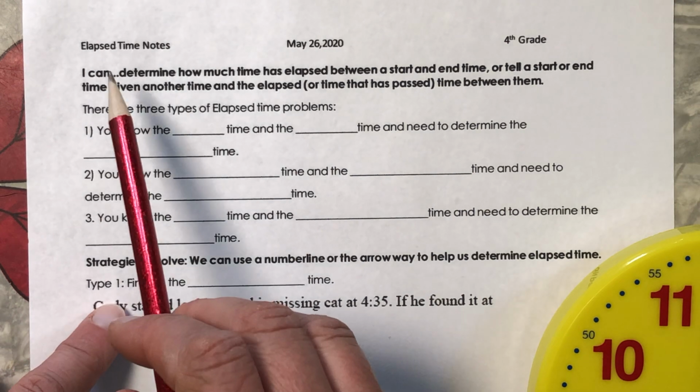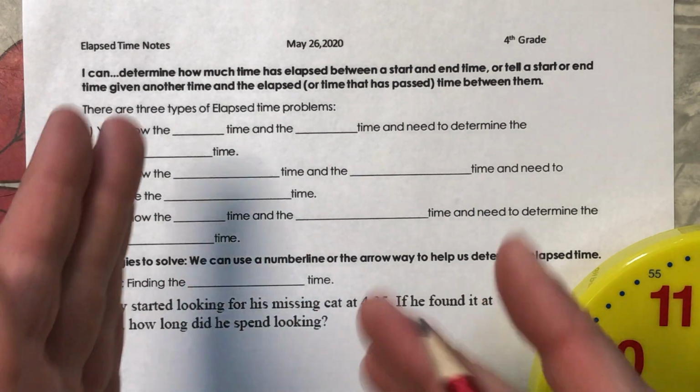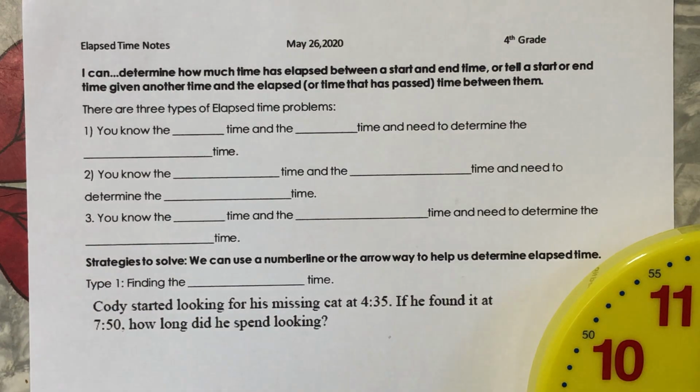Well, that word elapsed really means the time from the start to the finish of something. If you go to the movies, the time that has elapsed while you're there is the time that you were at the movies, from the time you got there until the time that you left. Lots of different things that we do during the day involve elapsed time.